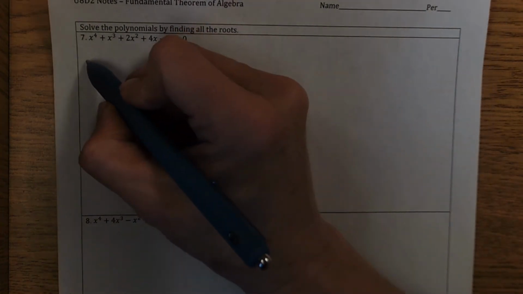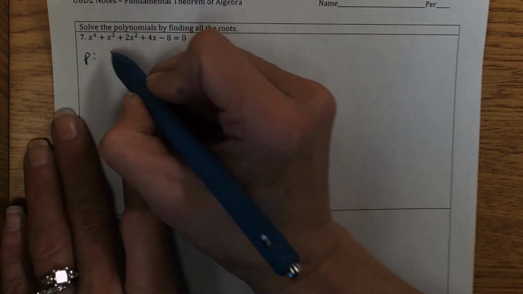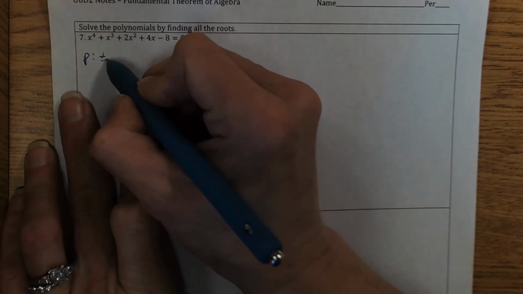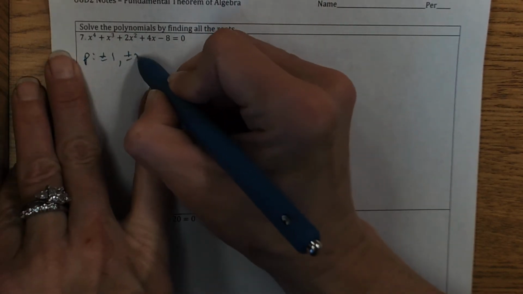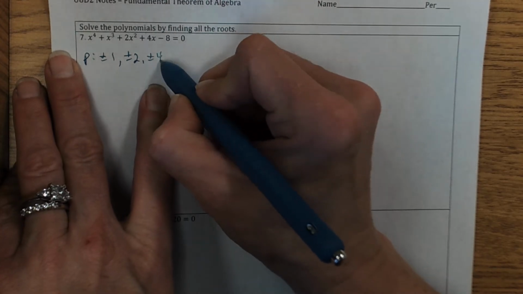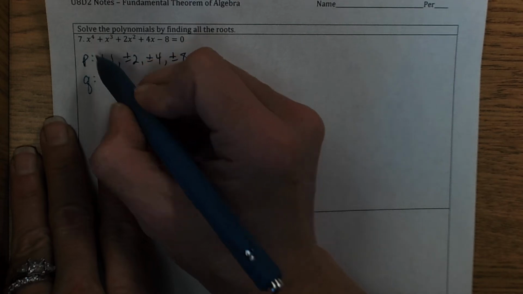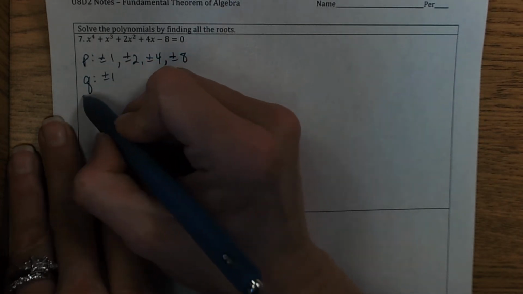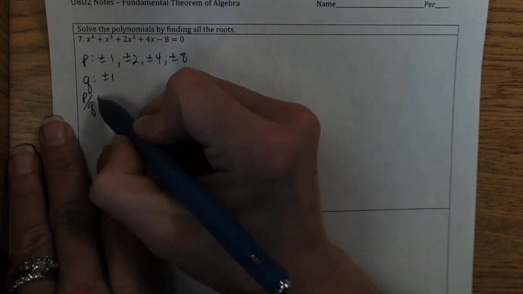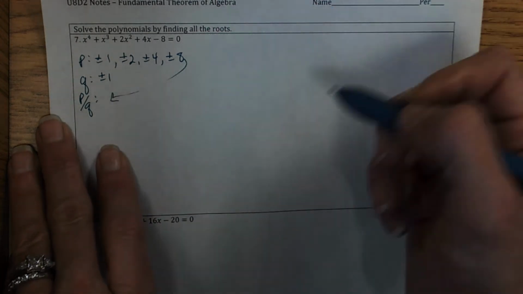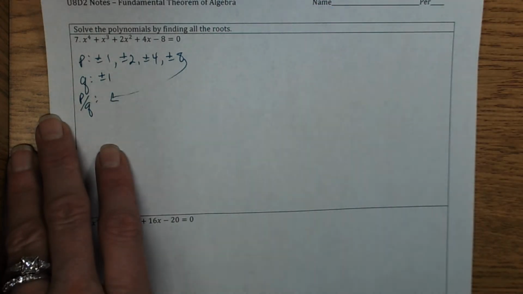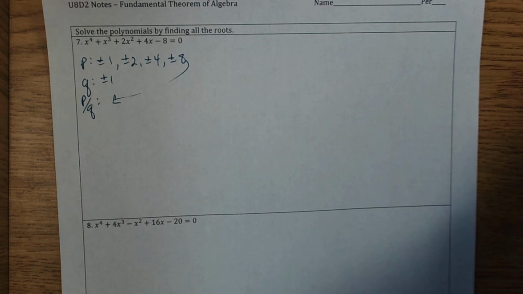Okay, so going back to what we did yesterday. Remember our P, so that's the 8. Remember that's the factors of 8. So plus or minus 1, plus or minus 2, plus or minus 4, plus or minus 8. Our Q is 1, so plus or minus 1. So our P over Q, you can just arrow down. It's all those factors of P. Excuse me.